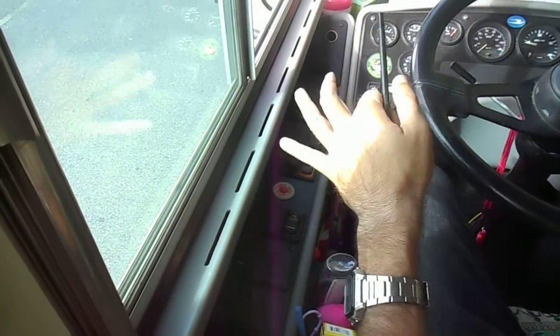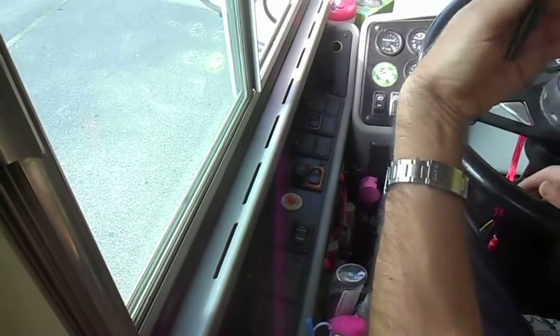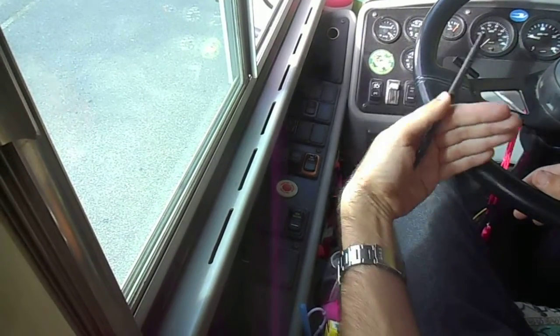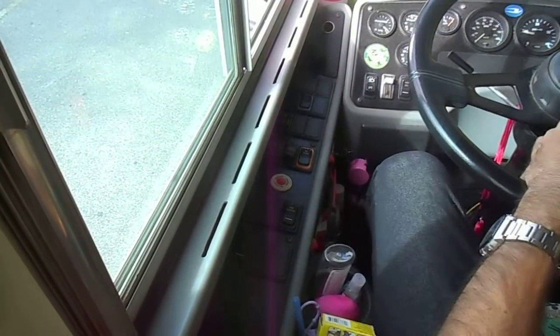So those are examples of what to look for when you get on board a different bus and the switchboard looks different.